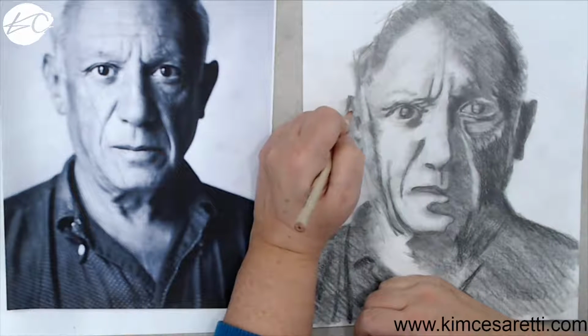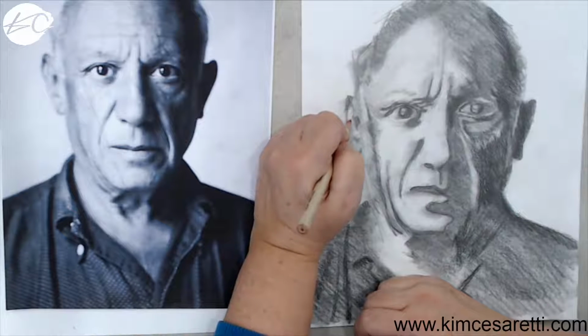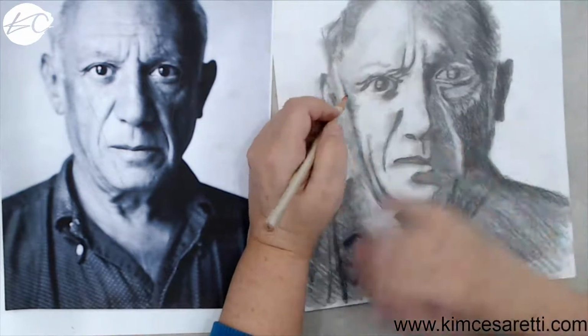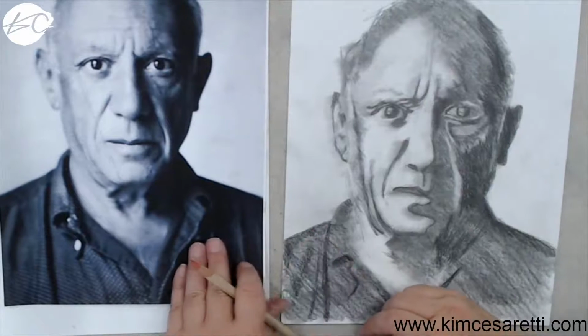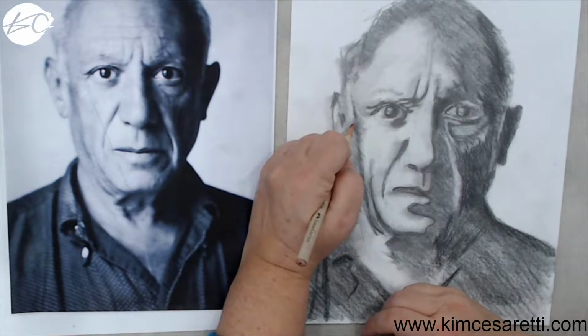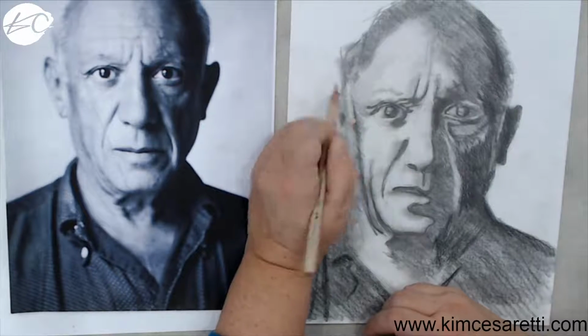Now we got to take the highlights. Do the highlights in the ear there, the lights. Erase out the lights, also on that part of the face.